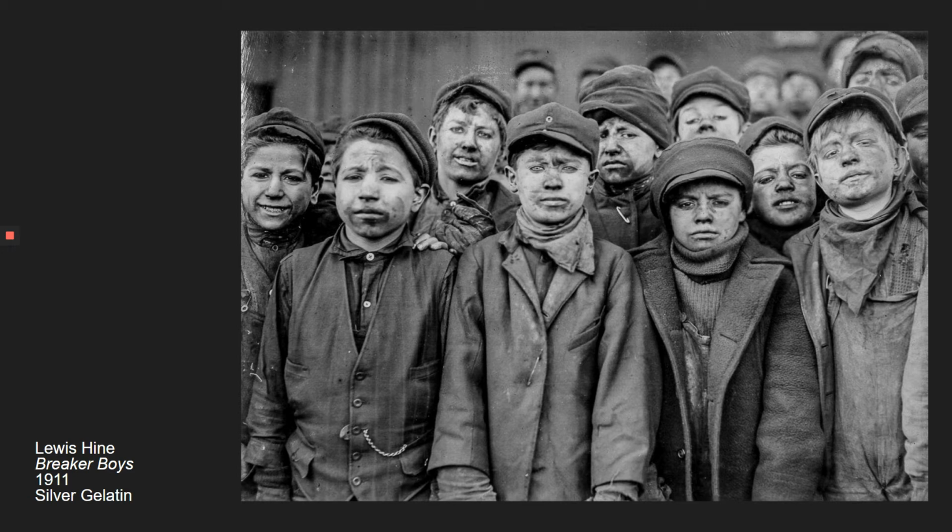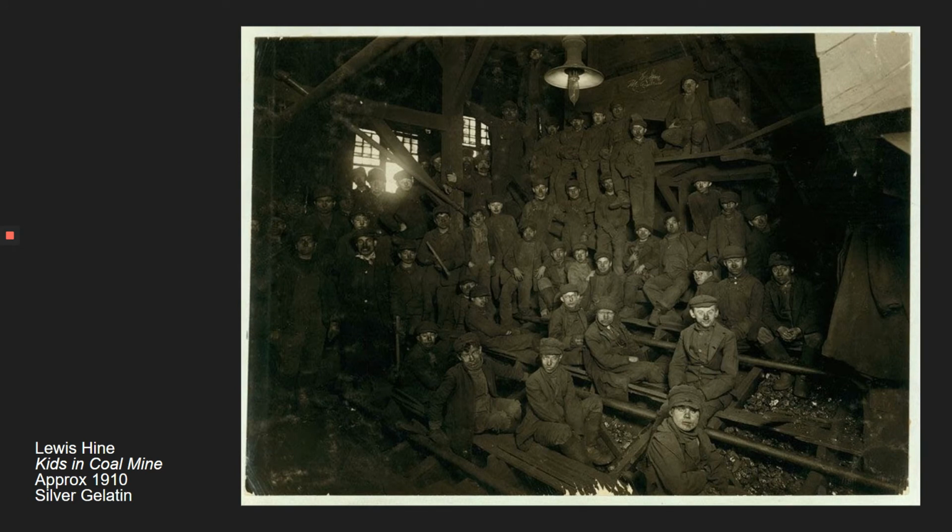Breaker boys. So these are coal miners, assuming that they would be involved in breaking the coal into smaller pieces. Here's more of them. Reese and Hines were among the first to use flash powder to create artificial light in obviously dimly lit situations like a coal mine. This is another example of new technology which allows the camera into places that were previously otherwise inaccessible.